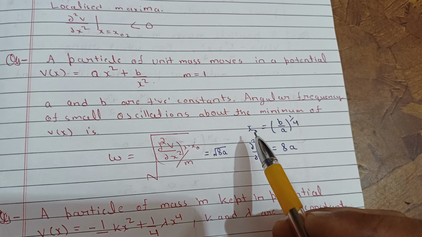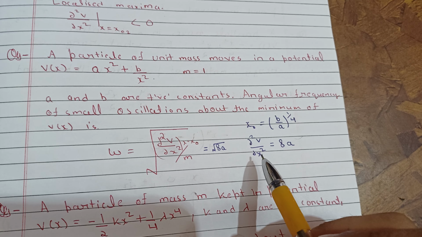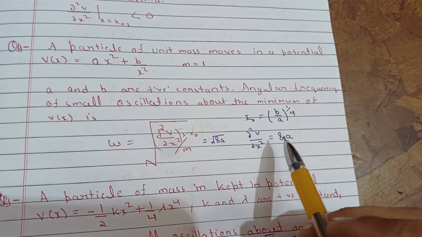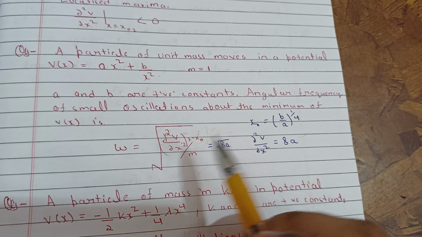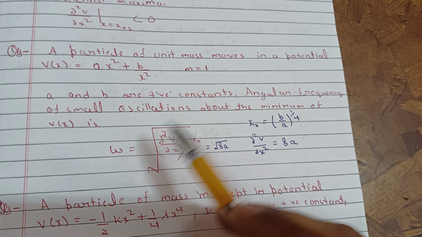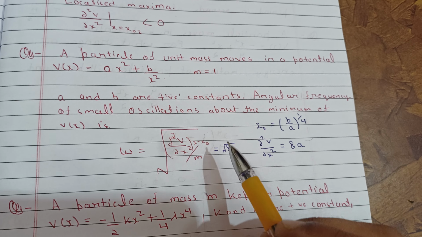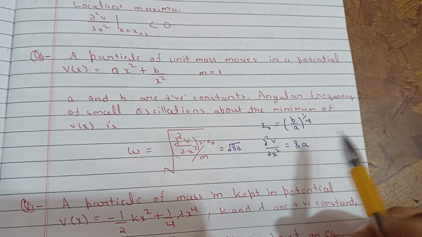So the stable equilibrium point you will get as x naught equal to (b upon a) to the power 1 by 4, and the second order derivative will give you 8a. This is positive, that's why you are getting a minimum. After substituting it here, you will get omega as root 8a. These things are understood, so you can do that easily. That's why I have just written these answers here.